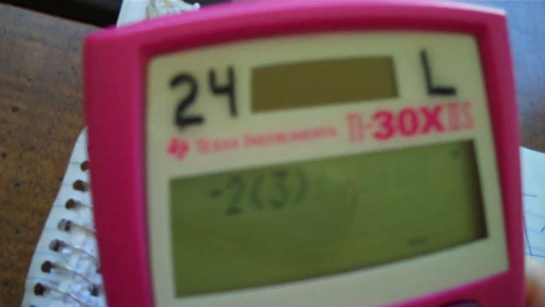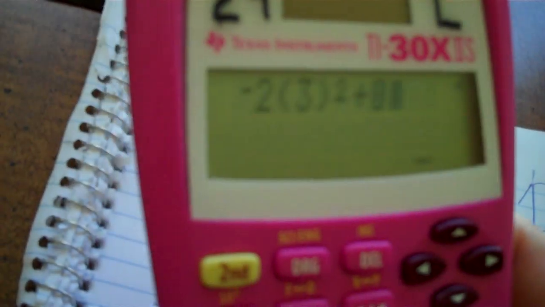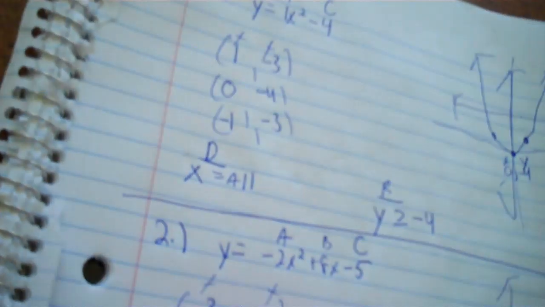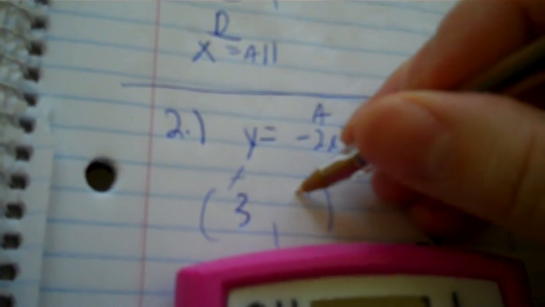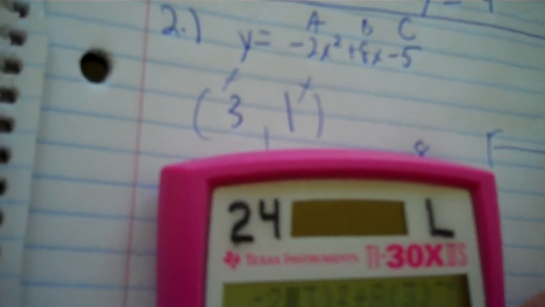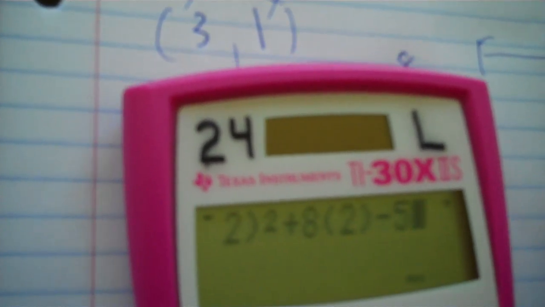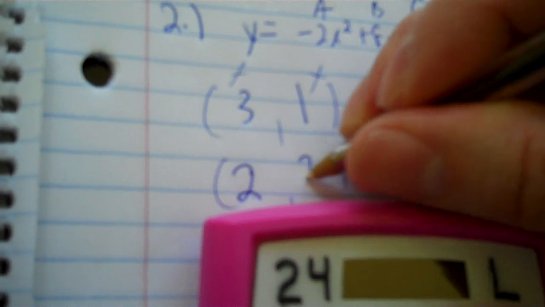Then I plug the 3 in for each of my x's, so negative 2 times 3 to the second power, plus 8 times 3, minus 5, I got 1. Then I click up, and now it's 2. Okay, 3.